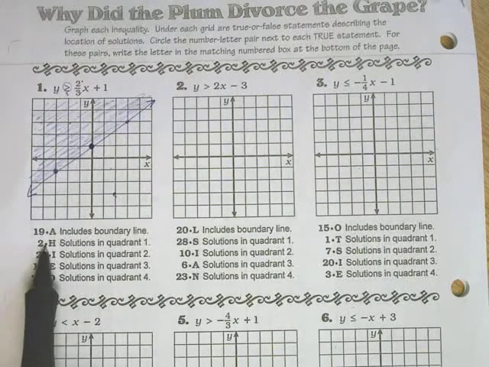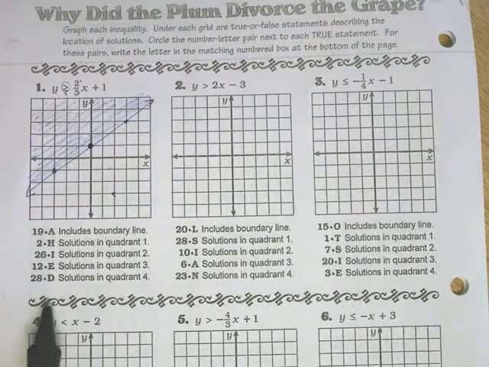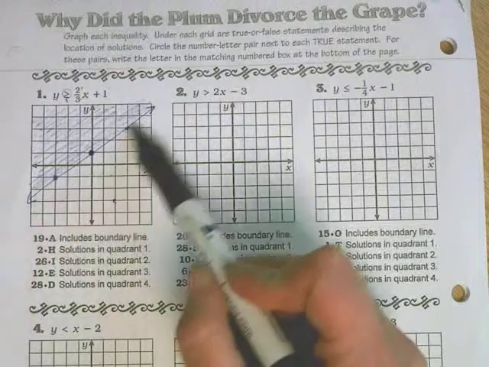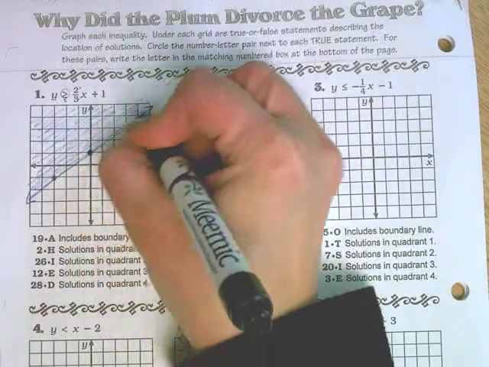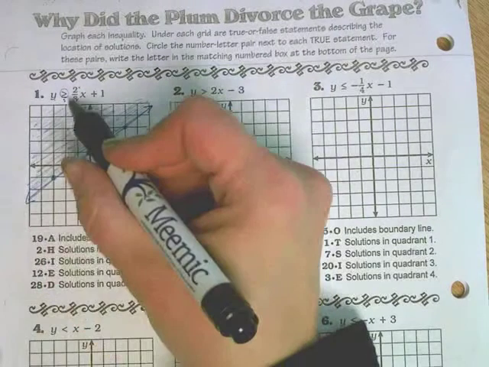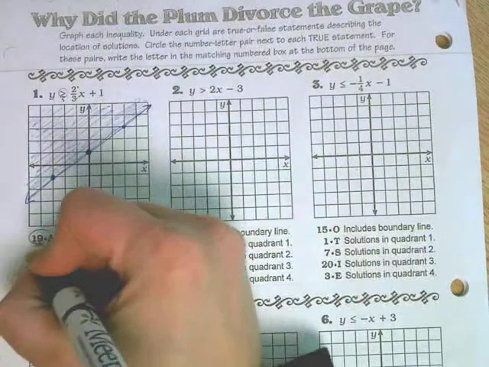Circle the number letters next to each true statement. So does this solution include the boundary line? That boundary line means the actual line that we graphed. Does it include that? Could it be equal to that? Yes, it could be equal to that.